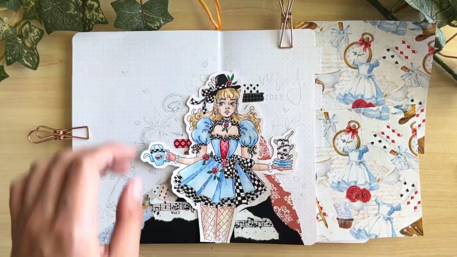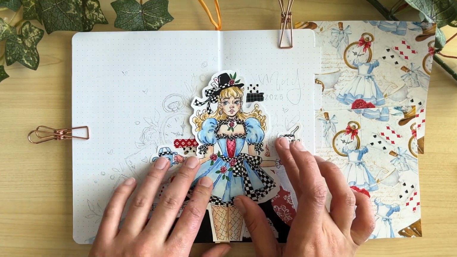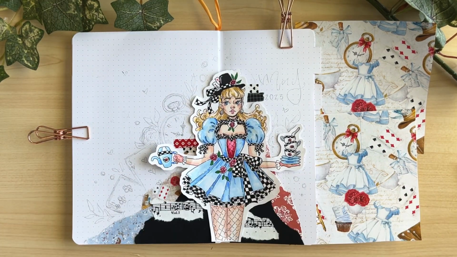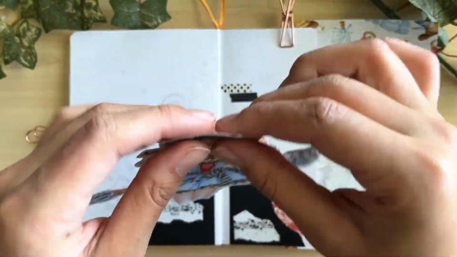Being totally honest, I've never read the book nor seen the movie, or any of the movies, so go ahead and slander me in the comments if you want. I know that's kind of embarrassing, but I think I can get the vibe of Alice in Wonderland without having to watch the movie, and I'm still going to create a cute bullet journal spread without it, so there.